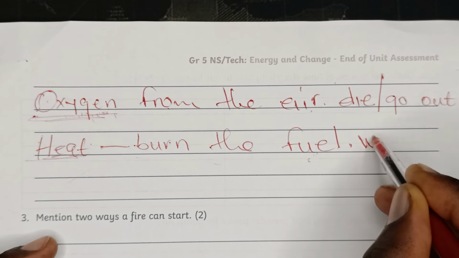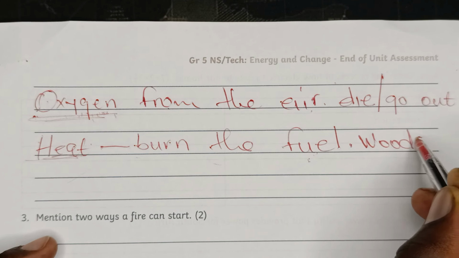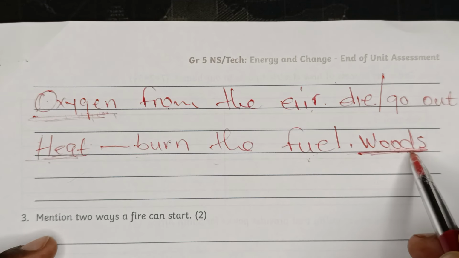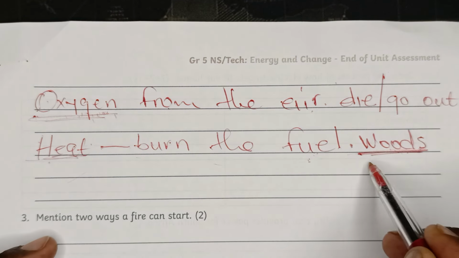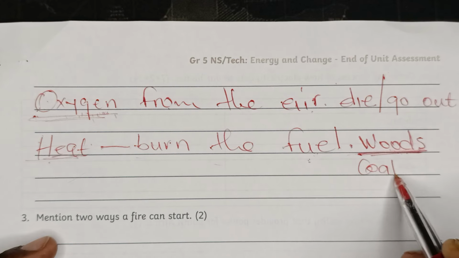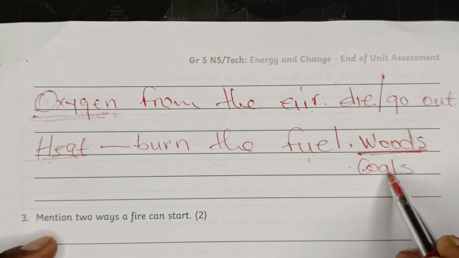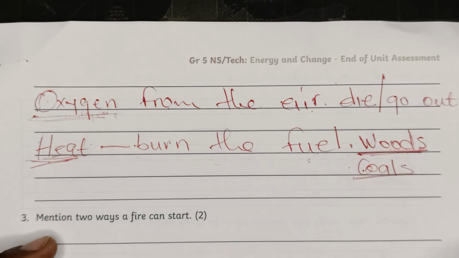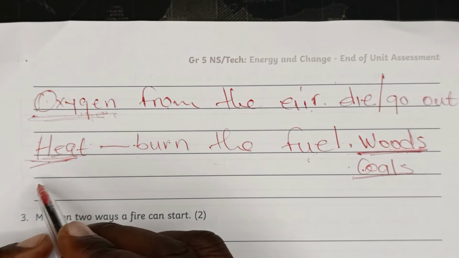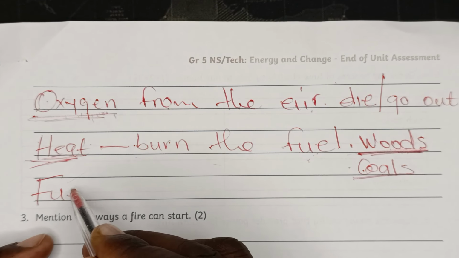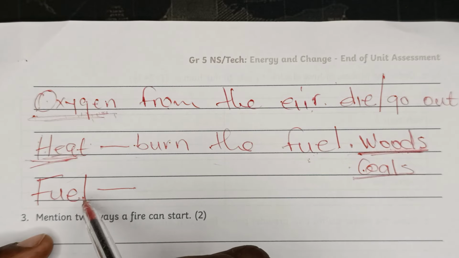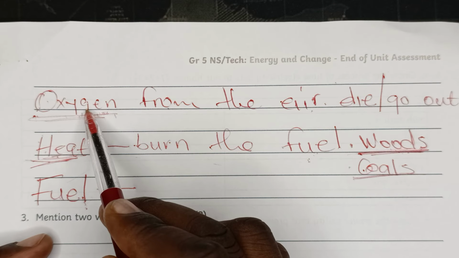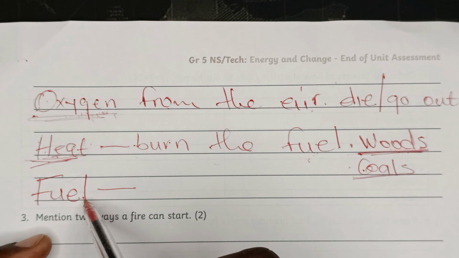We can have wood, but if we don't have heat, those woods will just continue like that. We can have coal, but if we do not have heat, those coals will just remain like that. So the last one is fuel. Can you imagine a fire that only has heat and oxygen, but it does not have fuel?